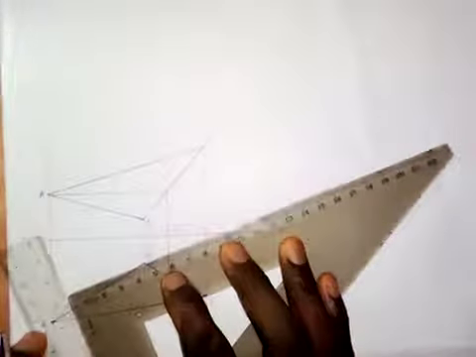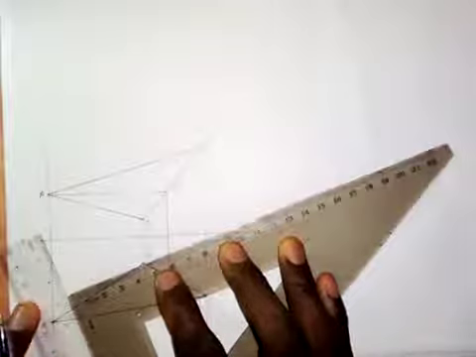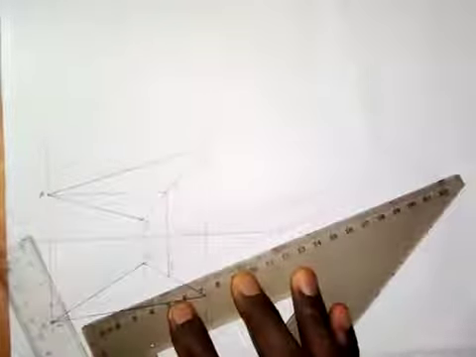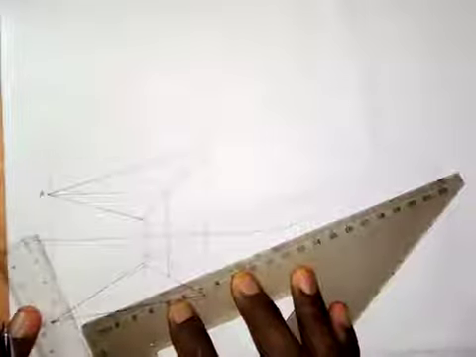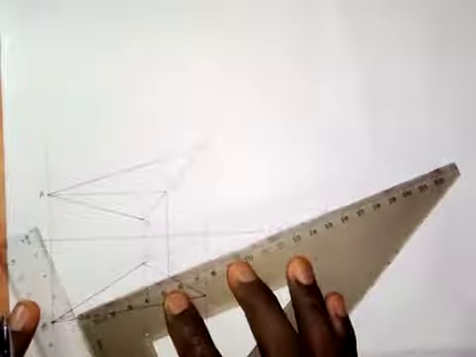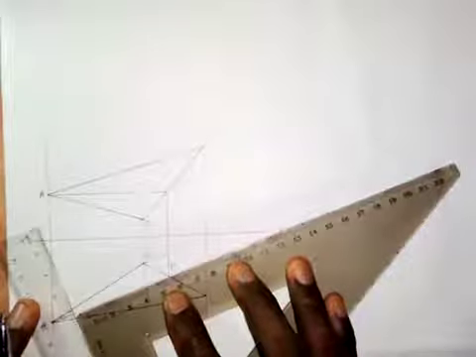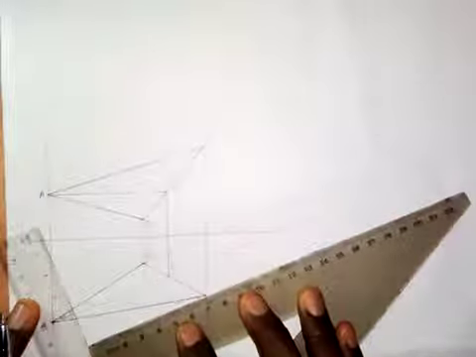Then at the same time, shift the set square to C1 like this and you draw.